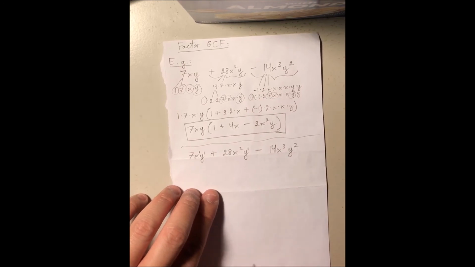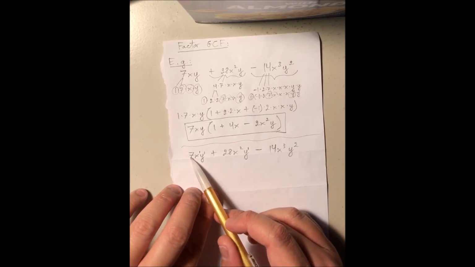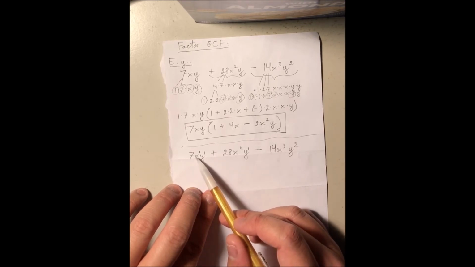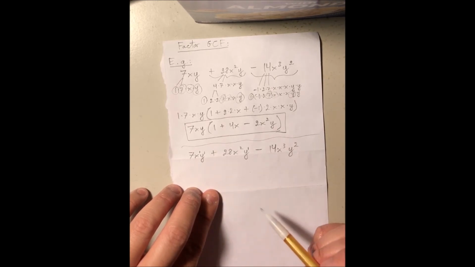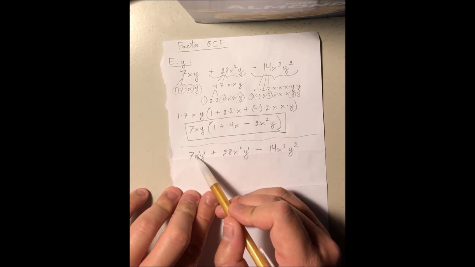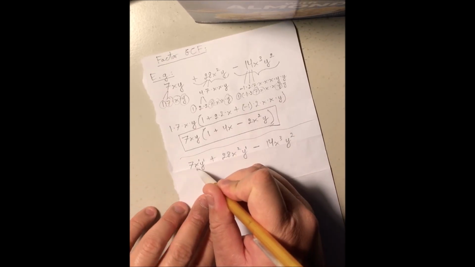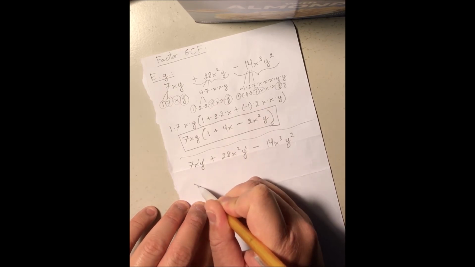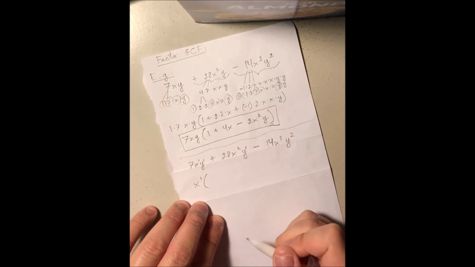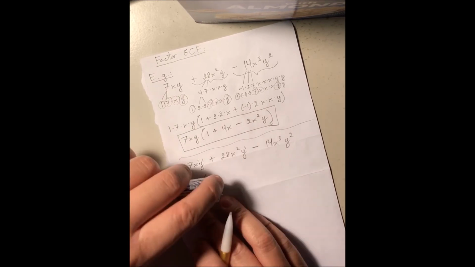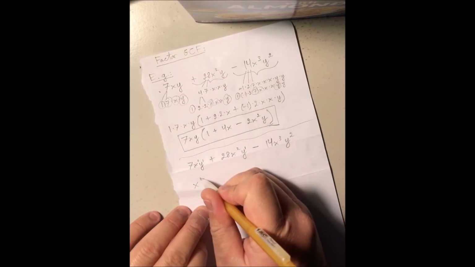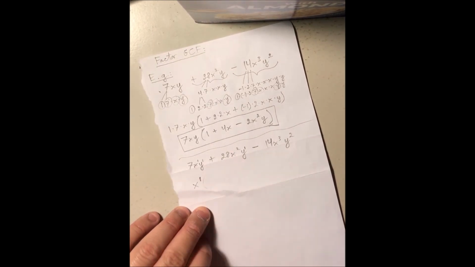Right? So the coefficients positive 7, positive 28, and negative 14 have the common variable x. So we have to factor out the x that has the lowest exponential power, which is x to the first. So we bring it to the outside. Well, not yet, for the parentheses.